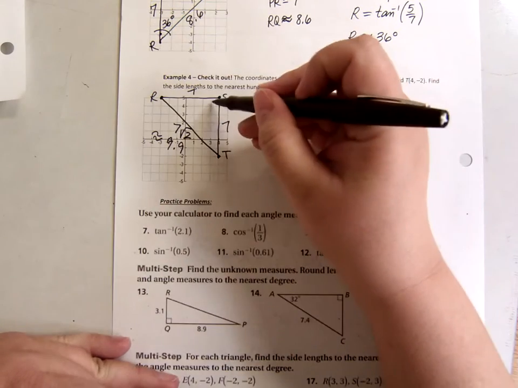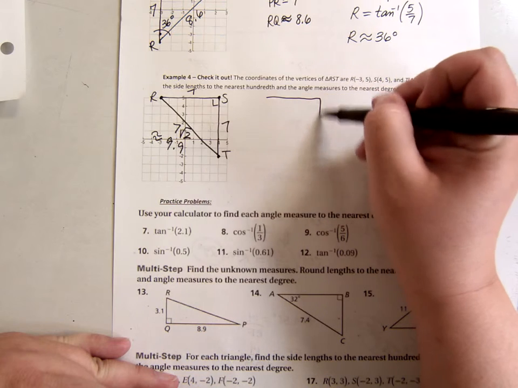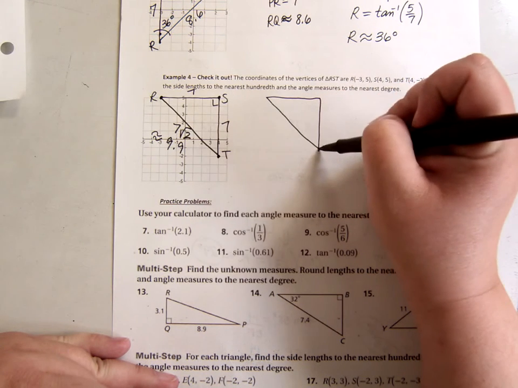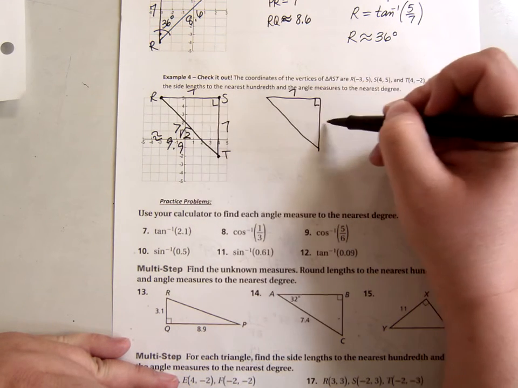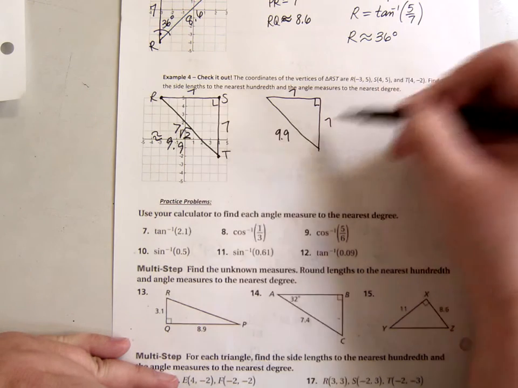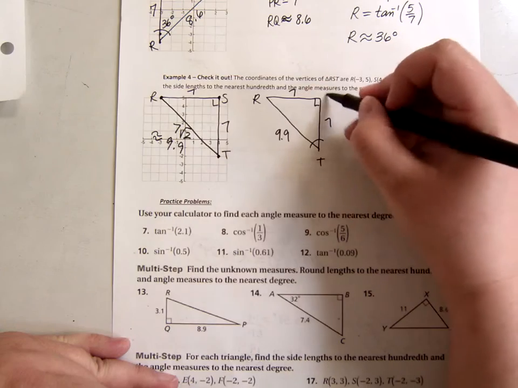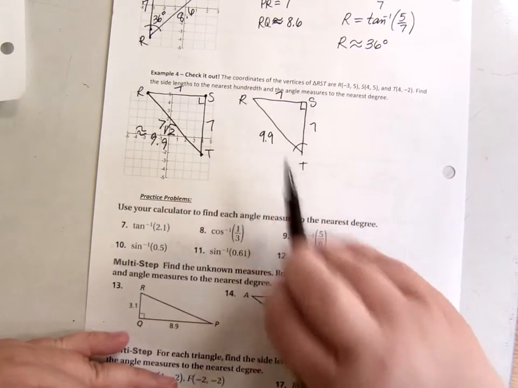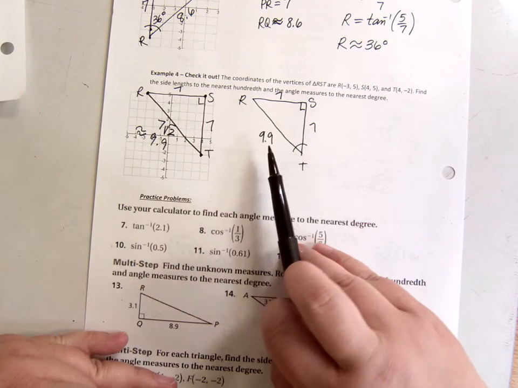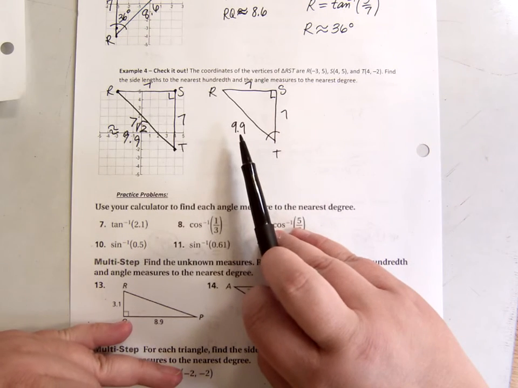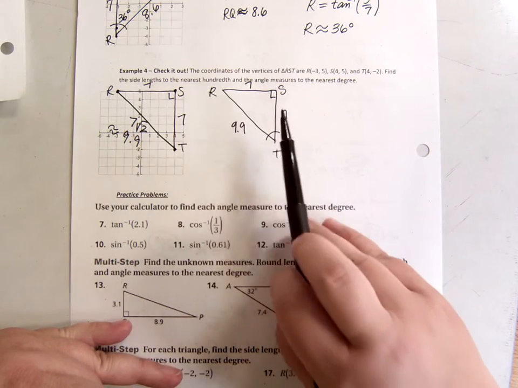Okay, so I'm trying to find either missing angle in this right triangle with 7, 7, and 9.9. So I'm going to go ahead and start by finding T. And again, I'm going to use the 7 and the 7, not the 9.9, because the 9.9 was found by rounding. So the 7 and the 7 would be more accurate.